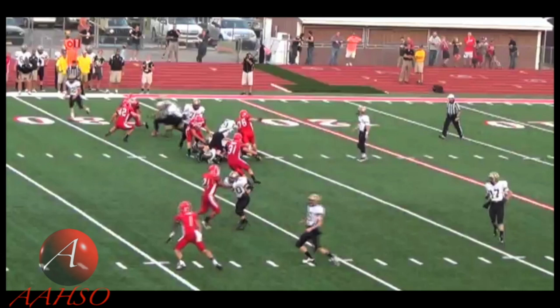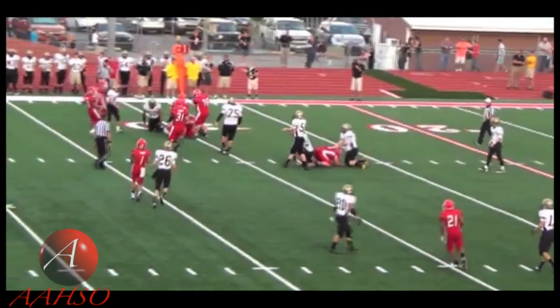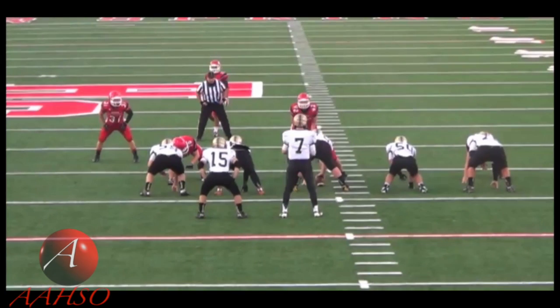Let's take a look at this play involving the umpire. And we don't get a good look at it here from the press box, but we'll take a look at it from the end zone shot. We get a really good look here, really tight shot here.